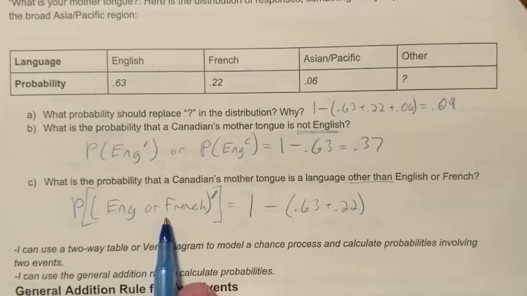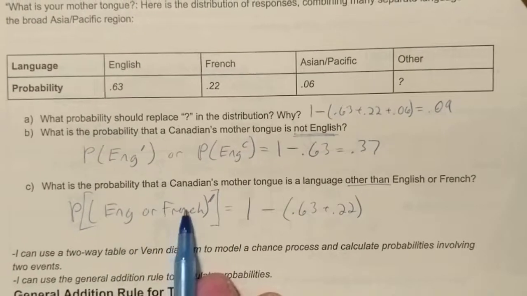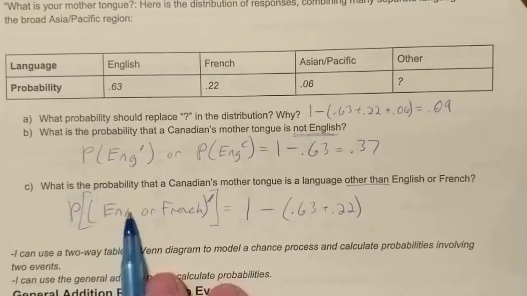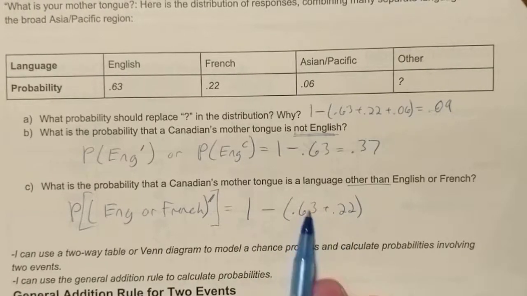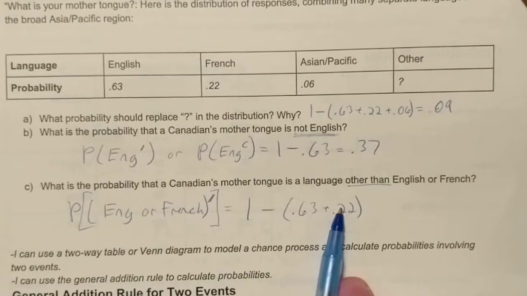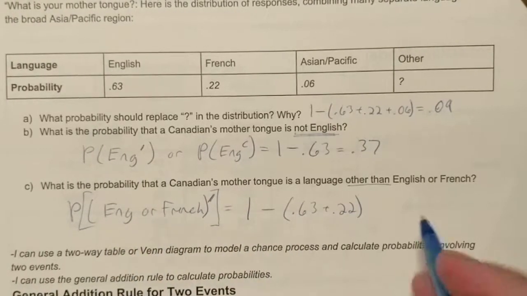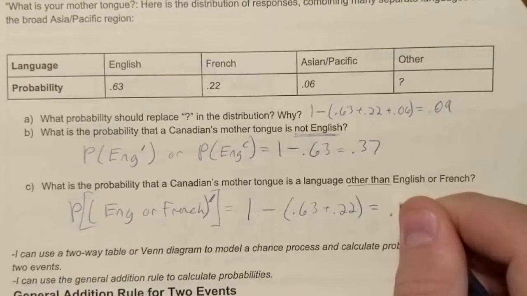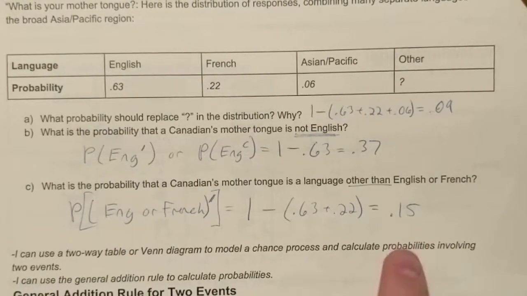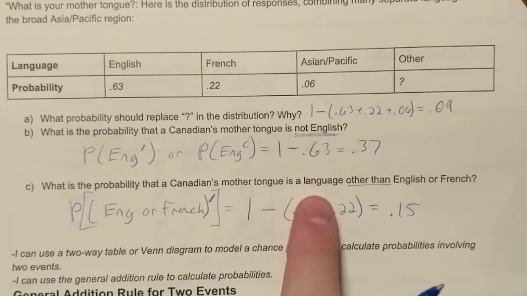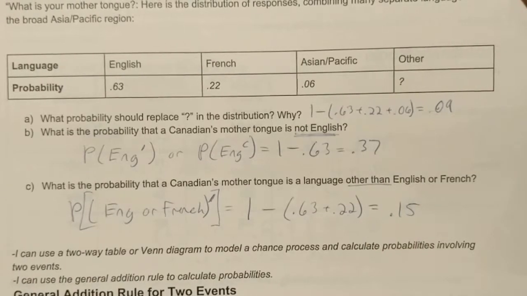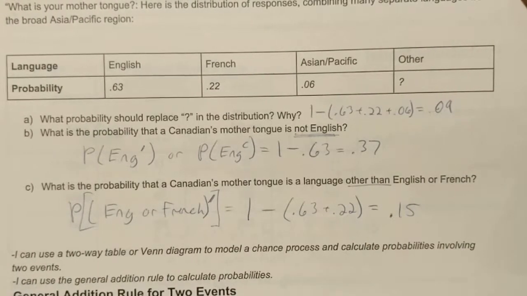Okay, so we talked about the mutually exclusive events. If you have English or French, the probability of that happening is these two right here added together because they are mutually exclusive. I'm doing 1 minus because I want to find not English or French. And when you do that, you get 0.15. So the probability that mother tongue is a language other than English or French is 0.15, or 15%, you could say.